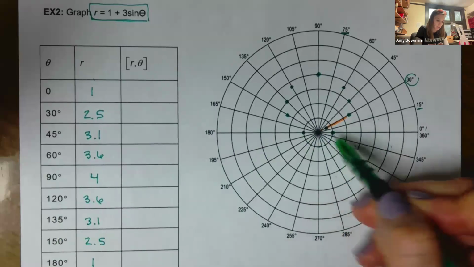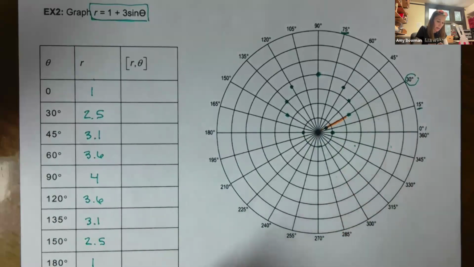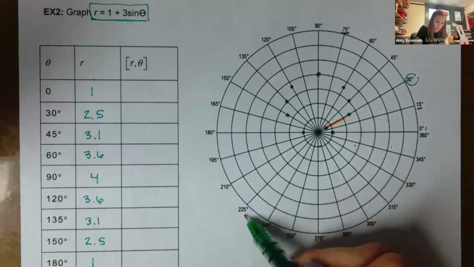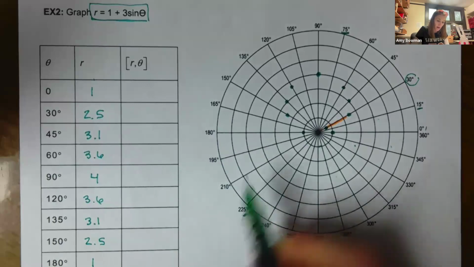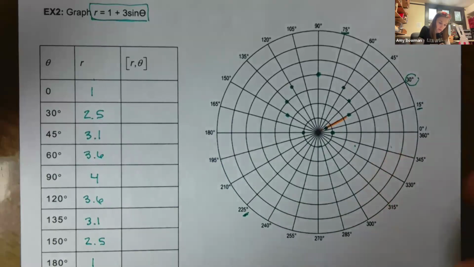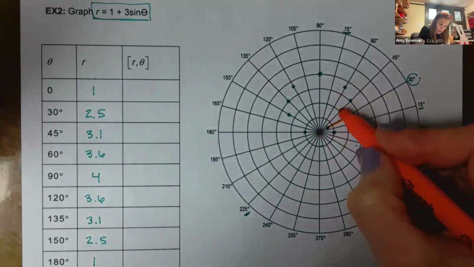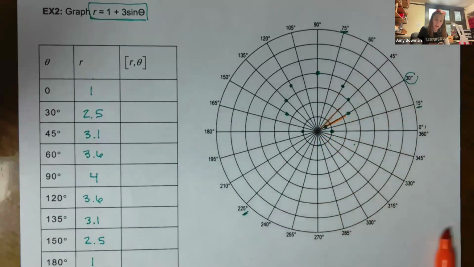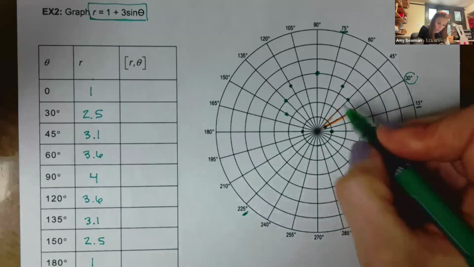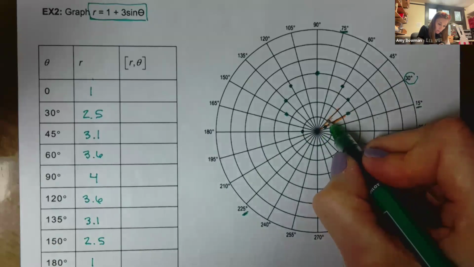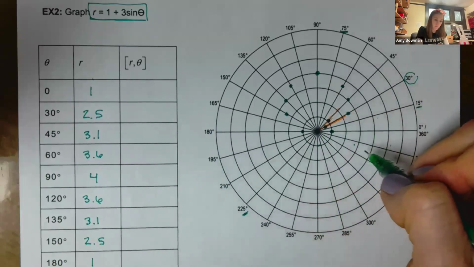Just keep going. At 225, which is right here in the middle of the third quadrant, we've got negative 1.1, which means 225 is basically the opposite of 45 degrees. So we've got another point right here.